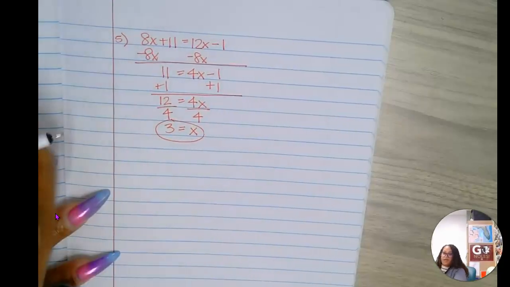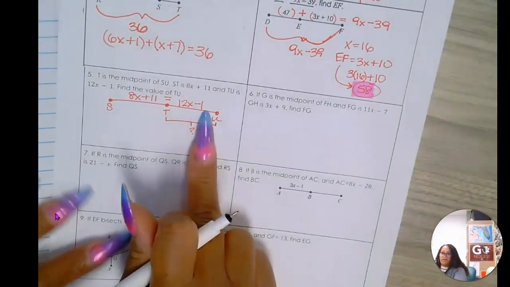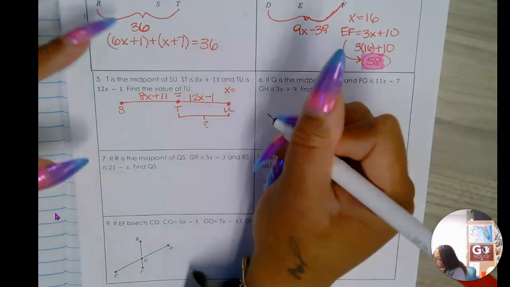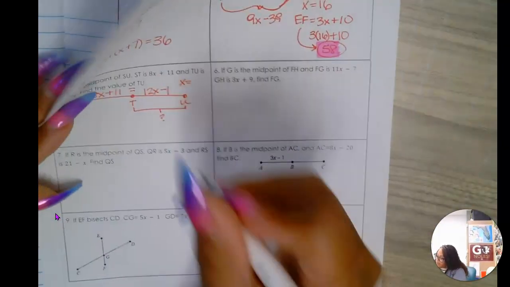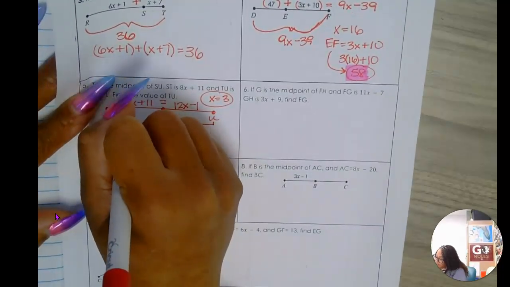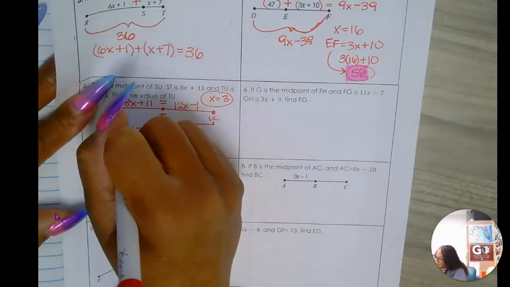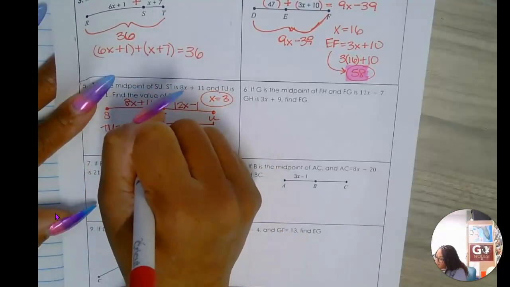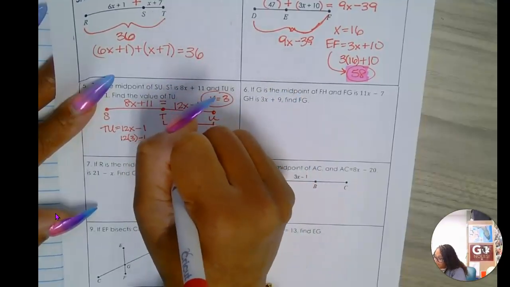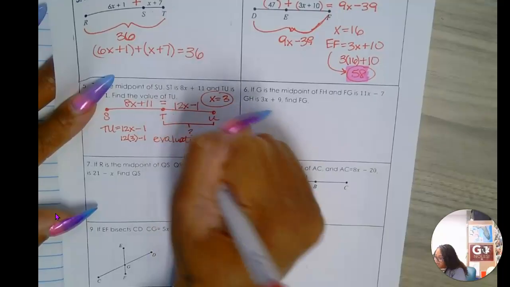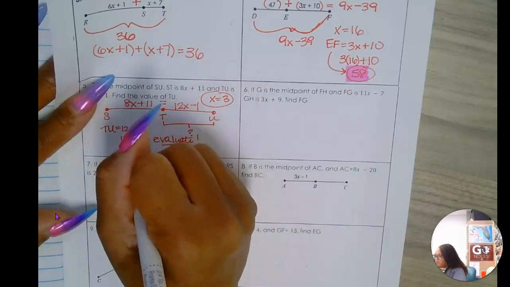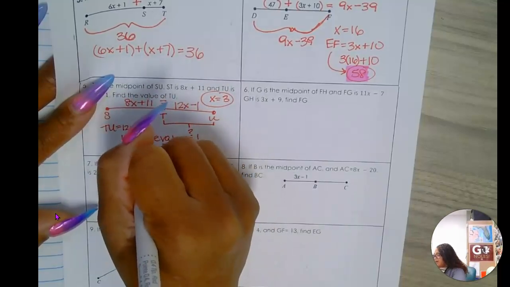Now they want me to find TU, not x. So TU is 12x minus 1. X equals 3. So TU equals 12x minus 1, which is 12 times 3 minus 1, because I'm plugging in the value for x. I am evaluating because I already have the value, so now I've got to solve. 12 times 3 is 36, minus 1 is 35.